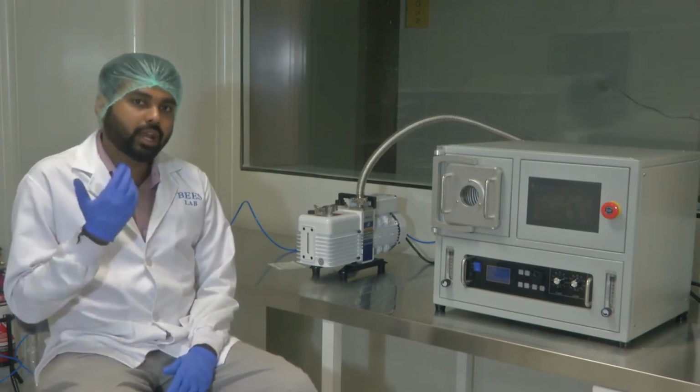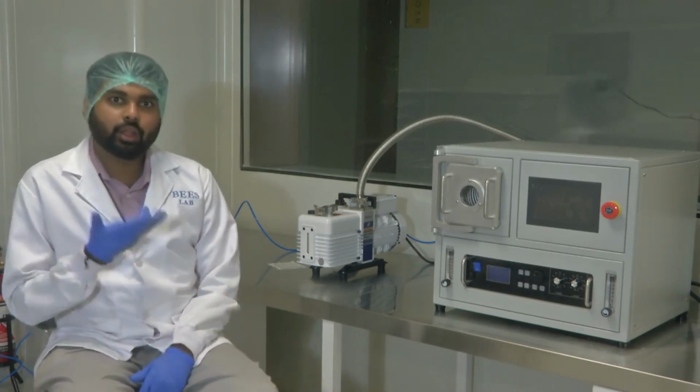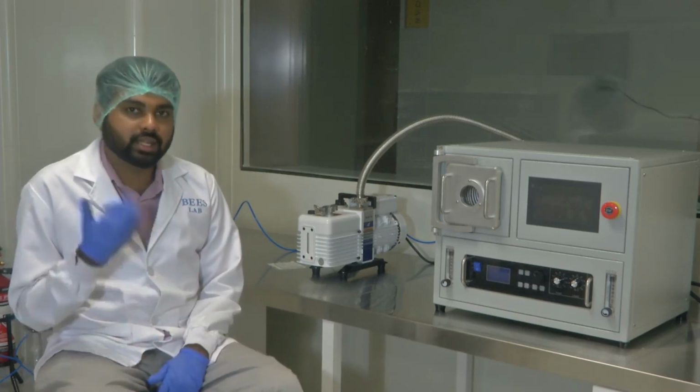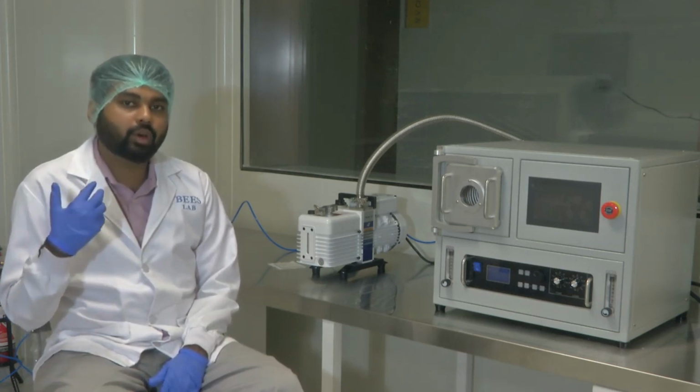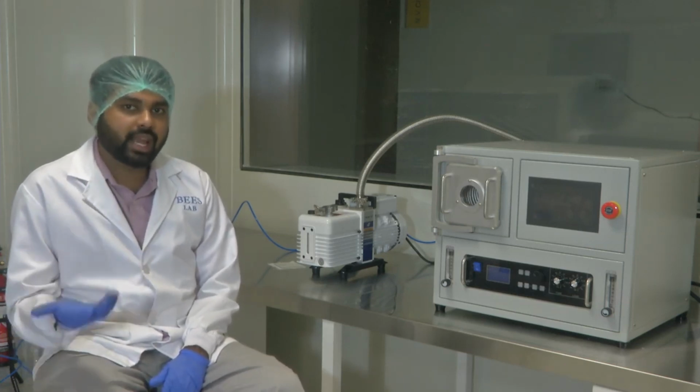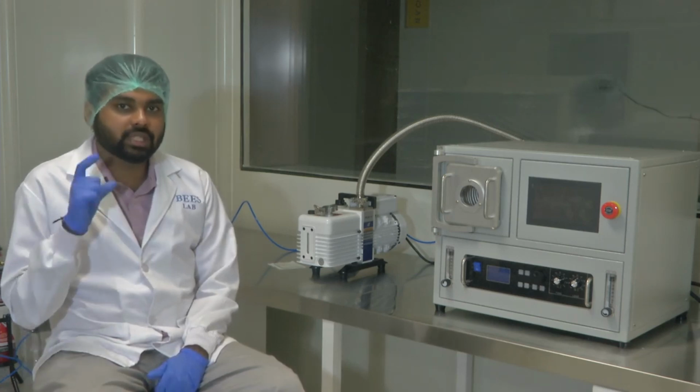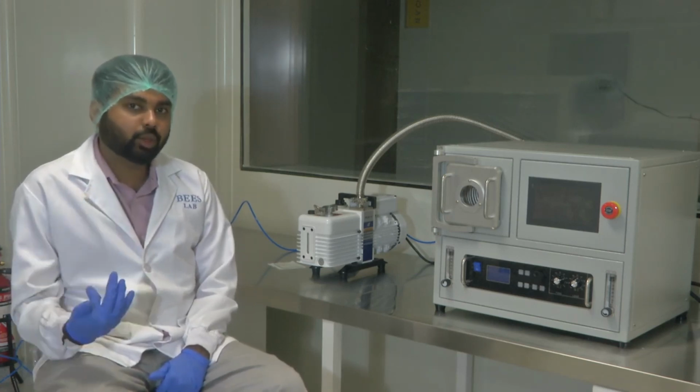Now if you try to do the same in normal air, you don't know, there are a lot of constituents, there is oxygen, there is nitrogen. You cannot fix a particular RF energy level for the plasma to form. So it's very random. That is why we need a vacuum system. Okay, we have a vacuum system.